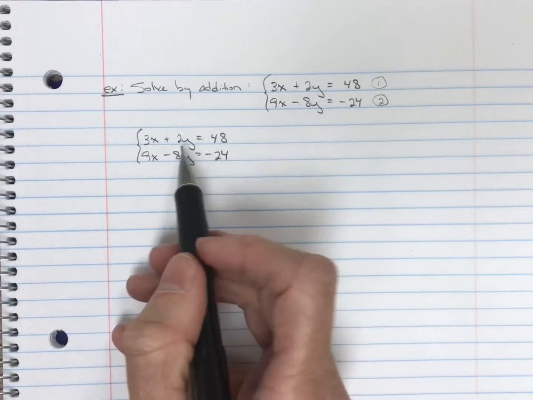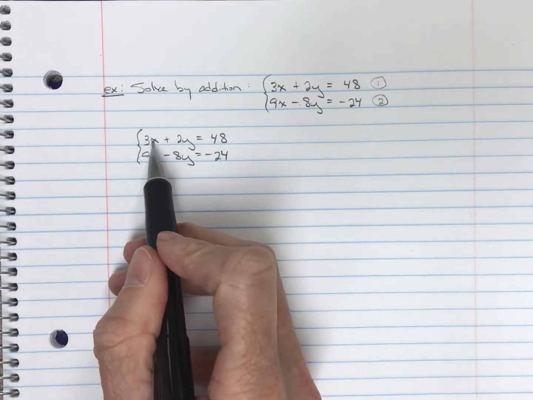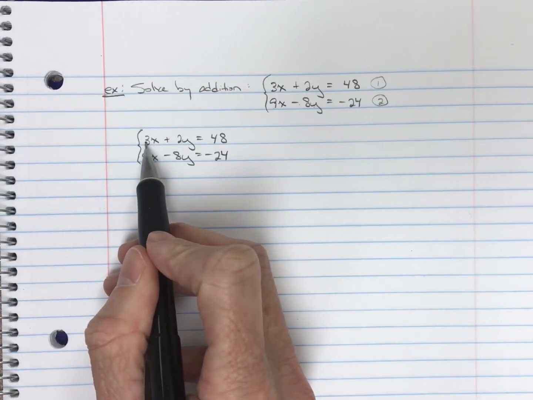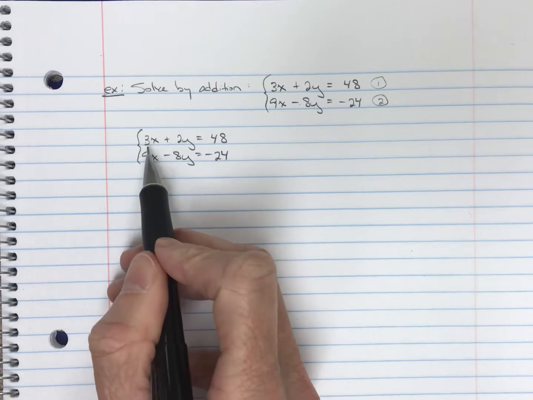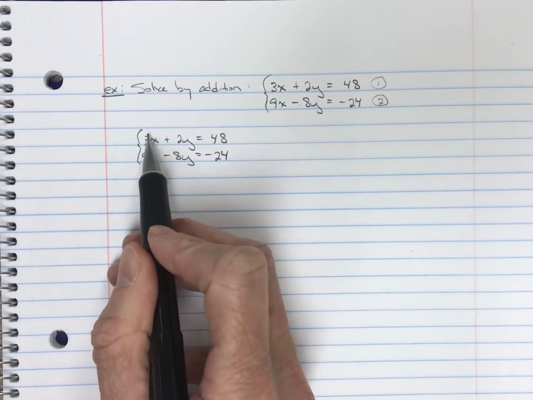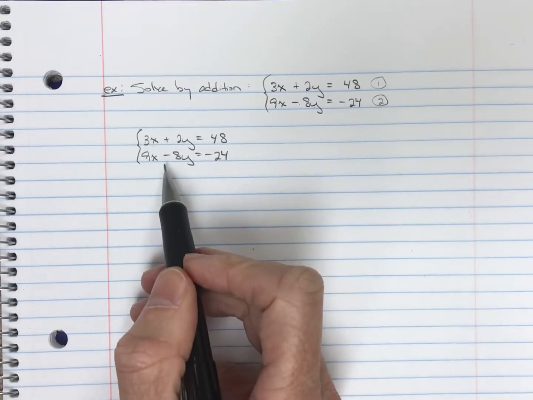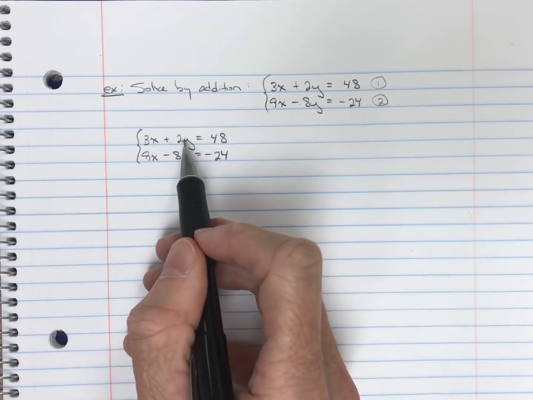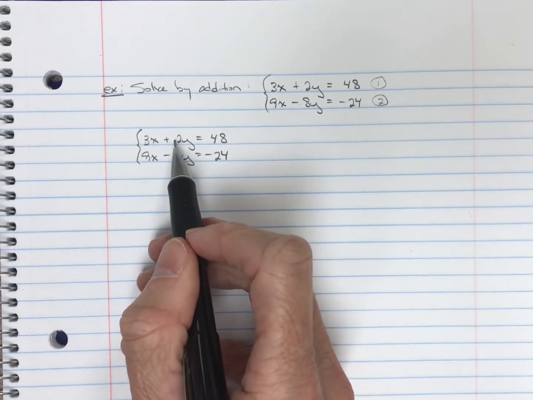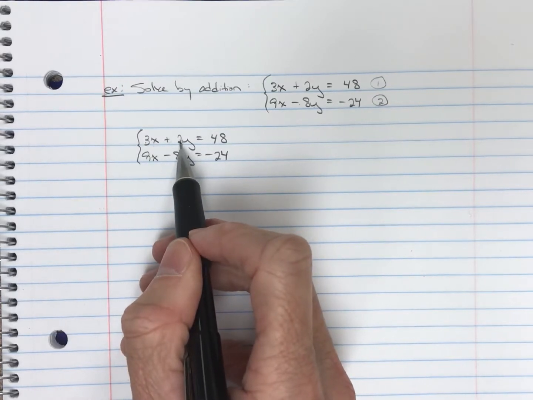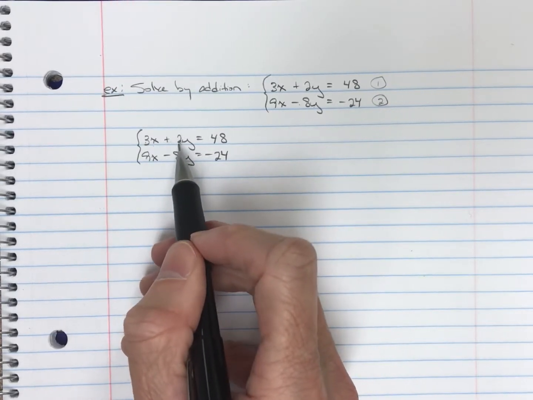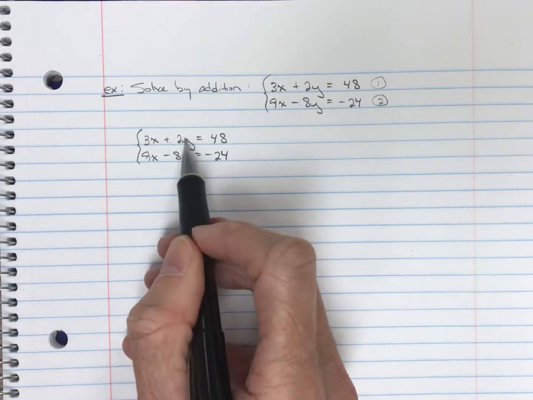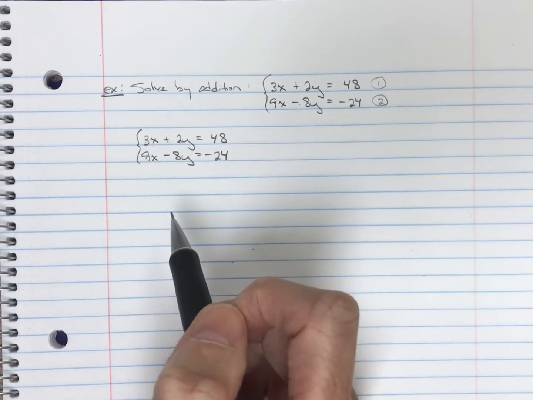So it'd be nice if this coefficient were -9, well, -9 plus +9 is 0. I would zero out my x's. If this coefficient were +8, +8 and -8 would zero out the y variable.